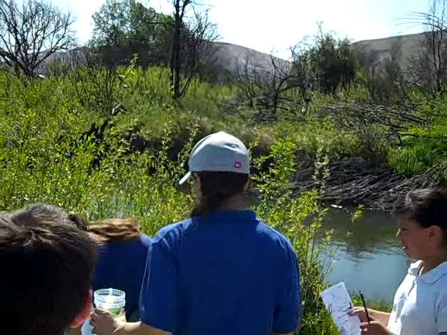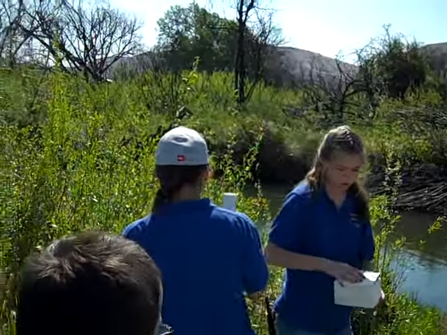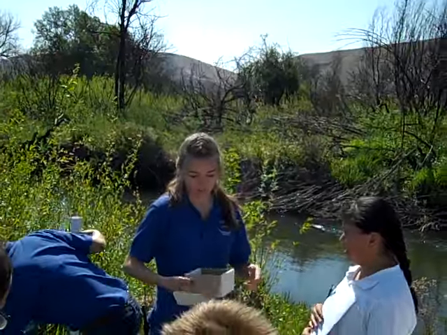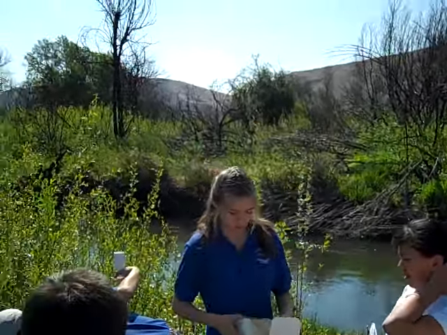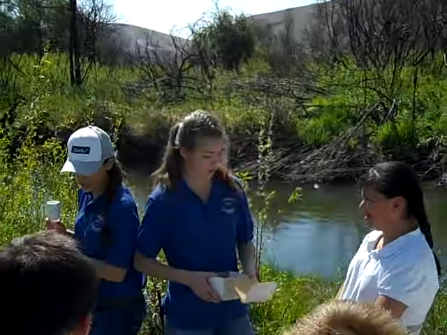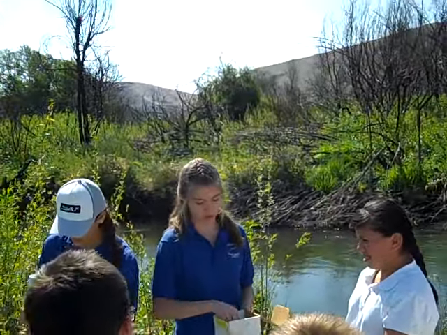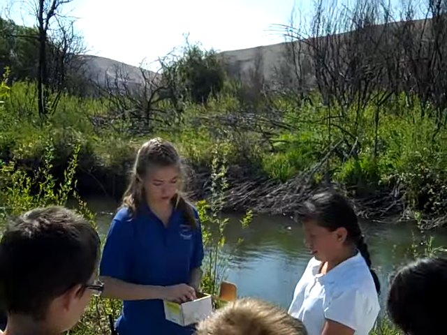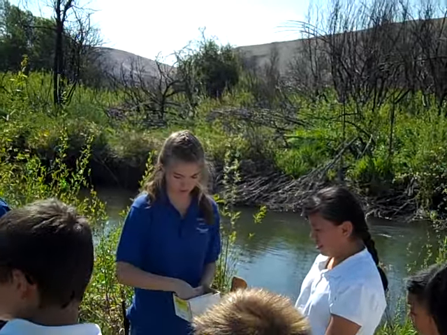So, another part of the creek that we like to measure is dissolved oxygen. So everyone knows oxygen is in the air, it's what you breathe. But as well as in the air, there's oxygen in the water that the fish need to breathe. So it's really important that there is oxygen in the water, and so we can measure how much there is using our little tabs here.